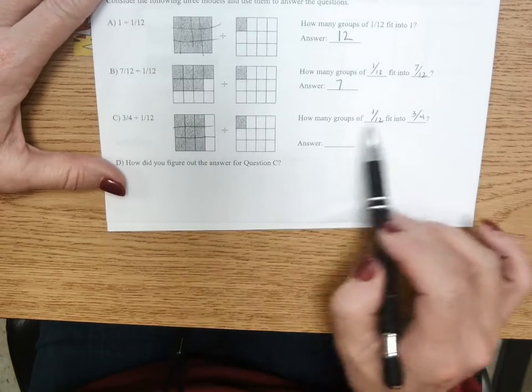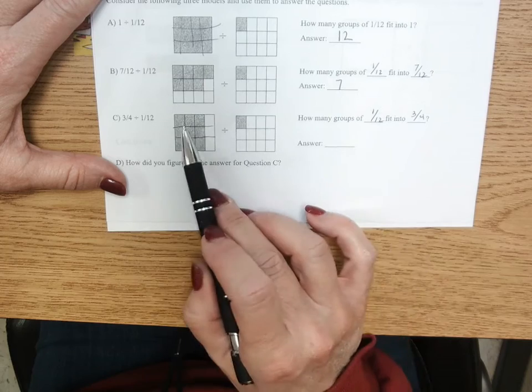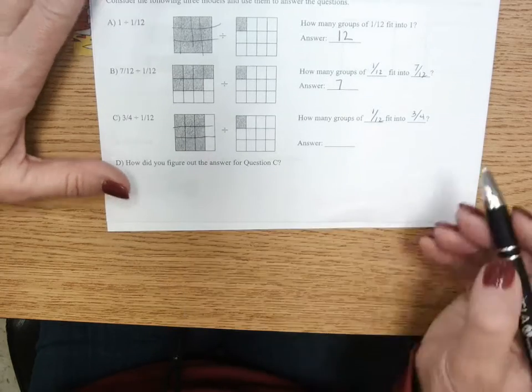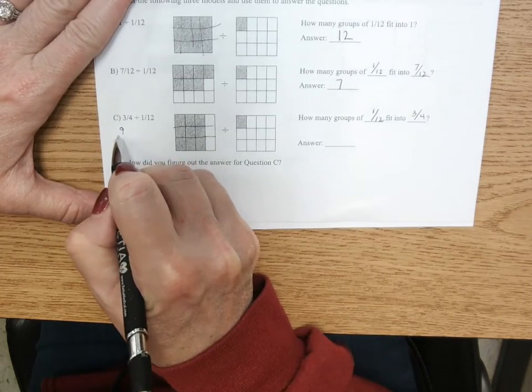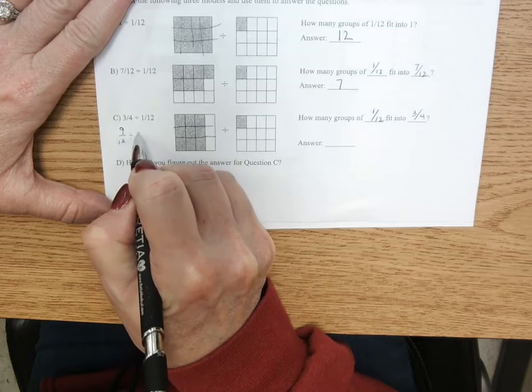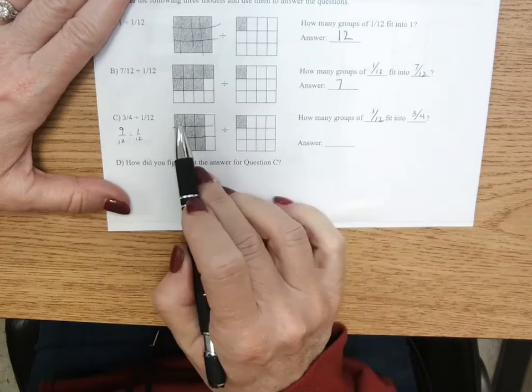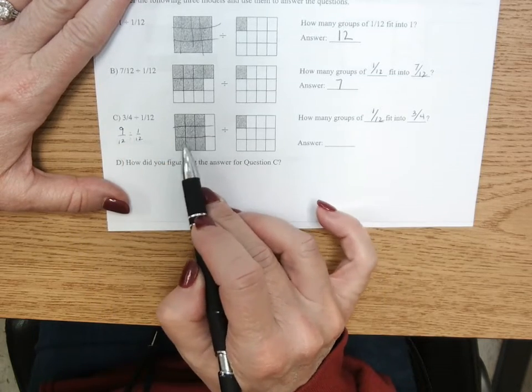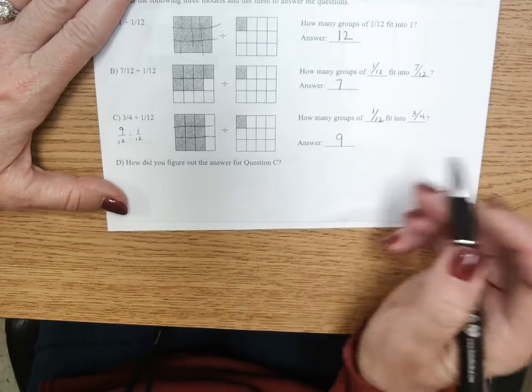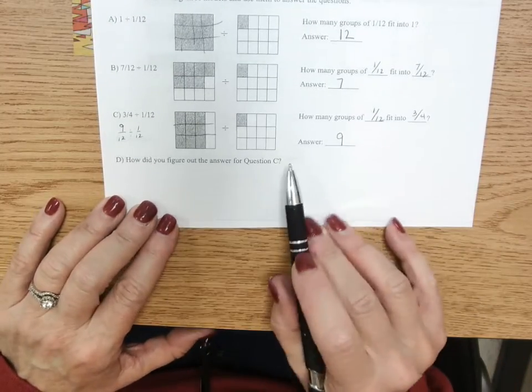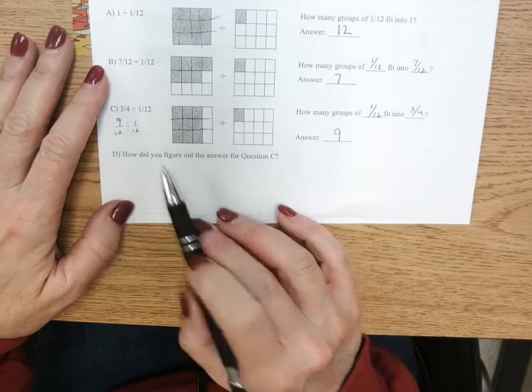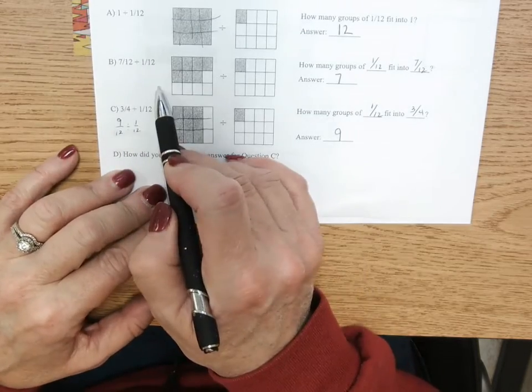And how many groups of 1/12 fit into 3/4? Well, 3/4 is actually 9/12 divided by 1/12. So there are 1, 2, 3, 4, 5, 6, 7, 8, 9 groups. So how did I figure it out? I divided it up and did that. And notice here, I have a common denominator.